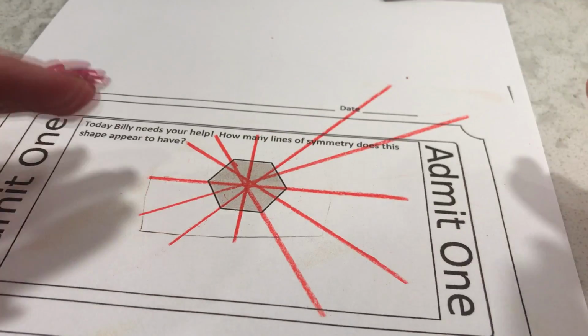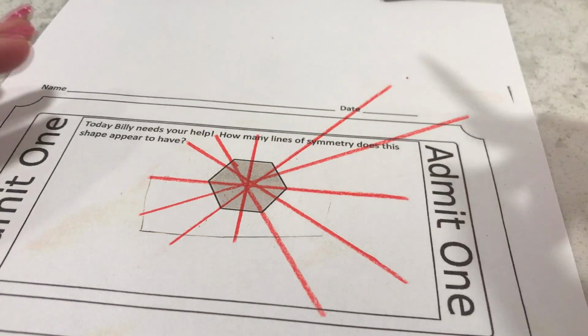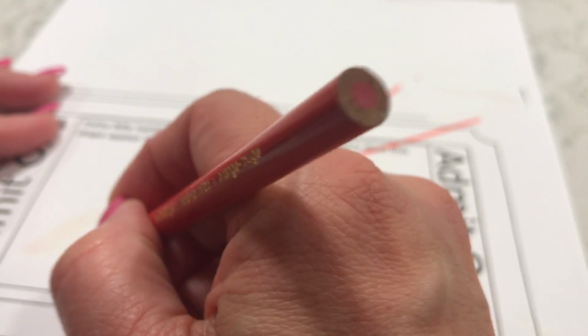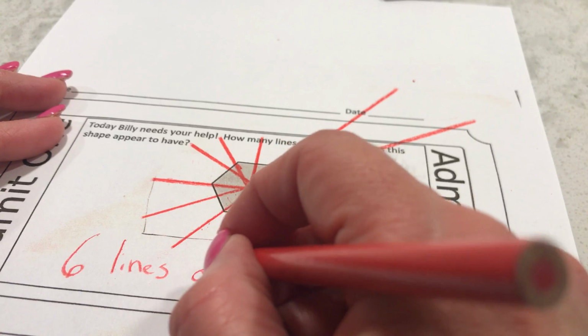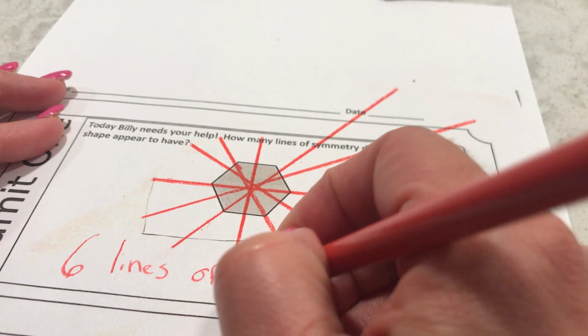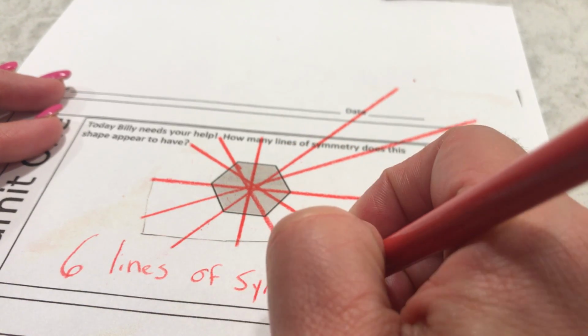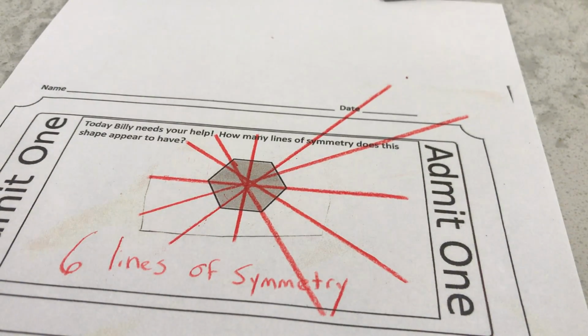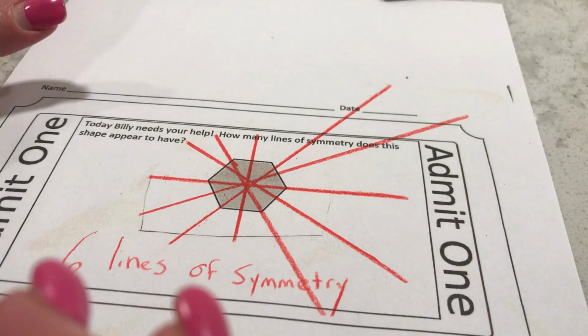Oh, the top part I made off a little bit. But this one has 6 lines of symmetry. And that's your answer for the ticket in. How'd you do? Great. All right.